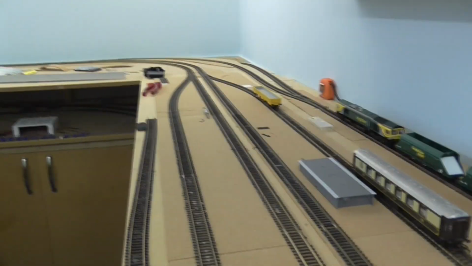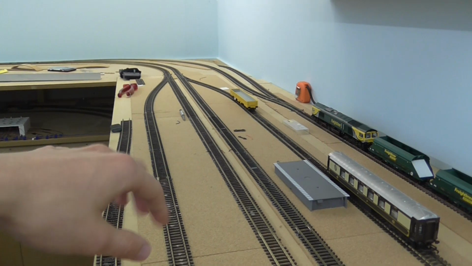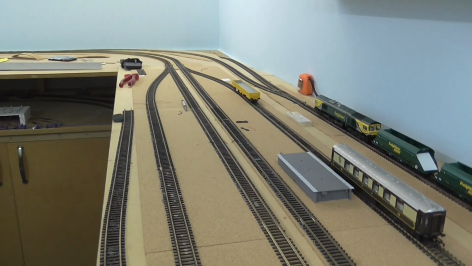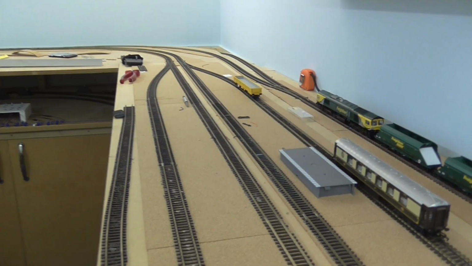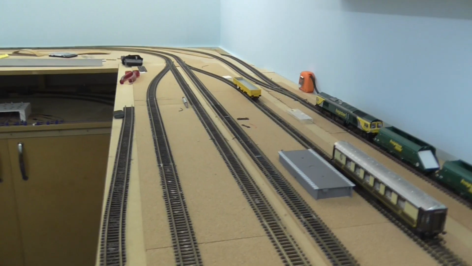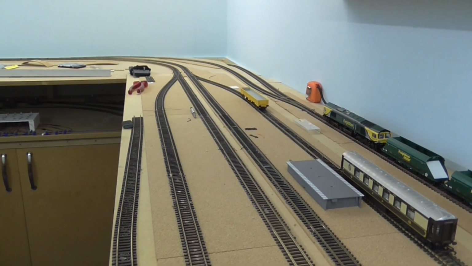I've wired up all of my dynamics controller, so there's power to all the track. I literally just need to get laying, get cracking on, and then hopefully we can start seeing some trains running.